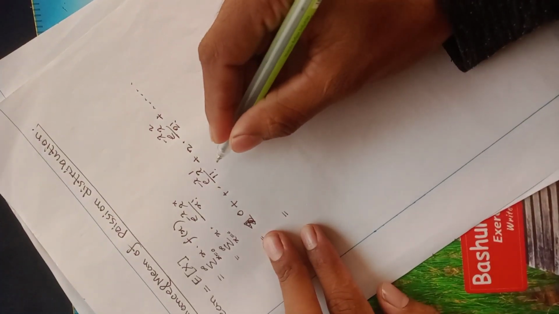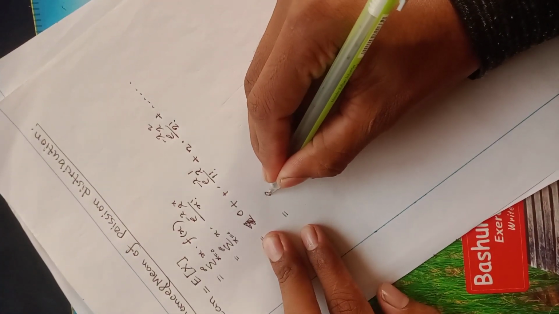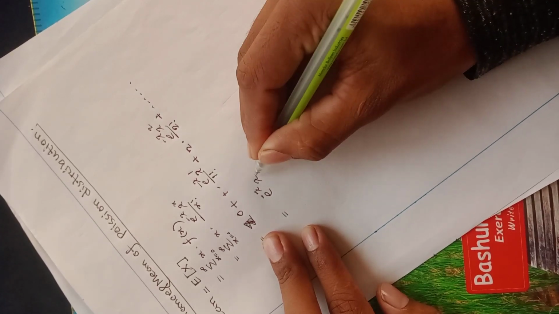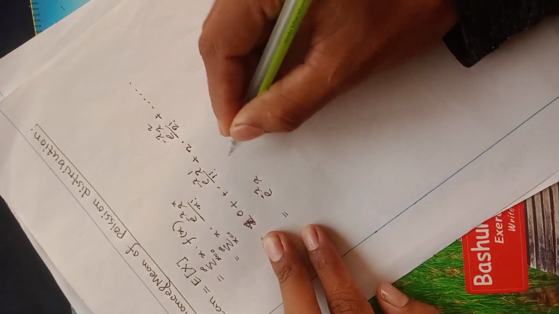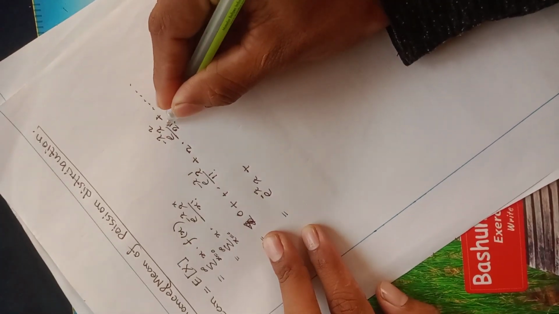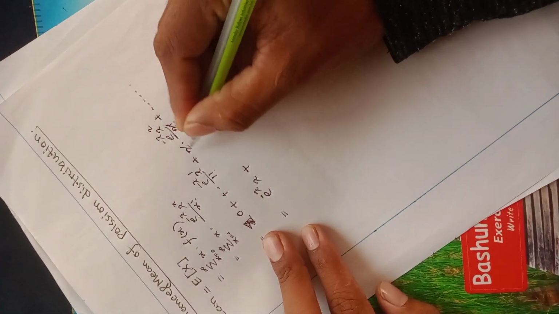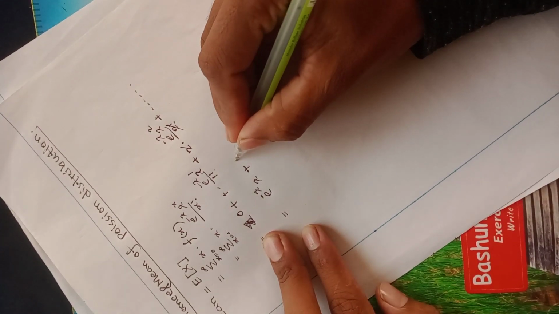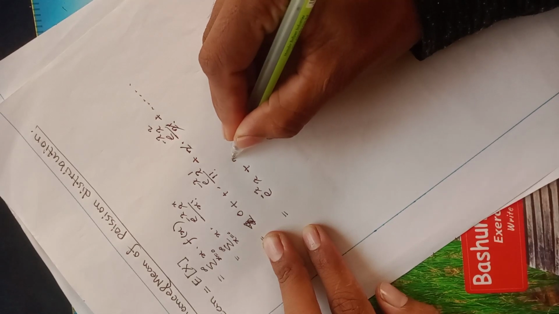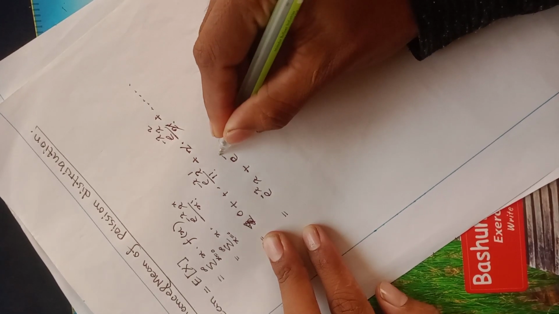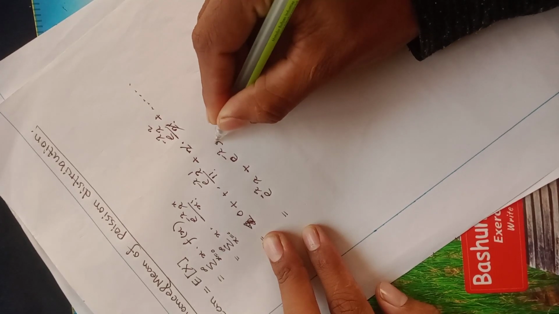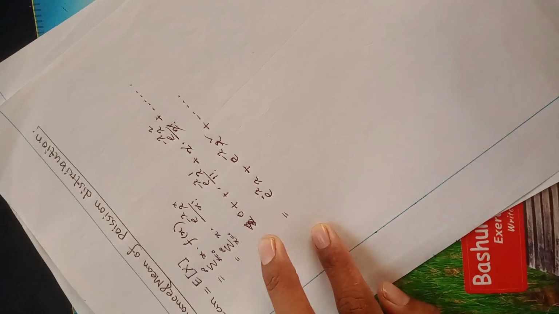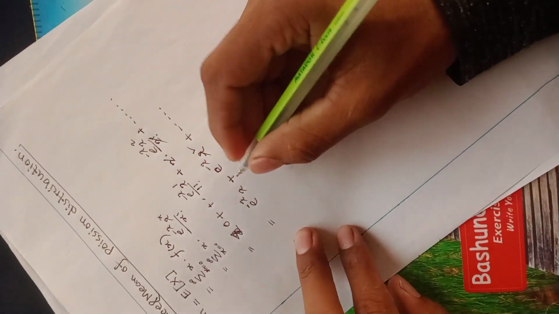Now here we can write e to the power minus lambda, lambda, plus e to the power minus lambda into lambda square, since 2 factorial and 2 will cancel out, plus and so on.